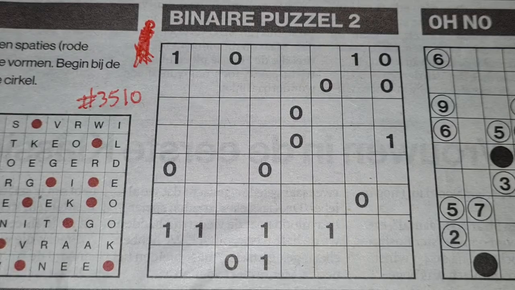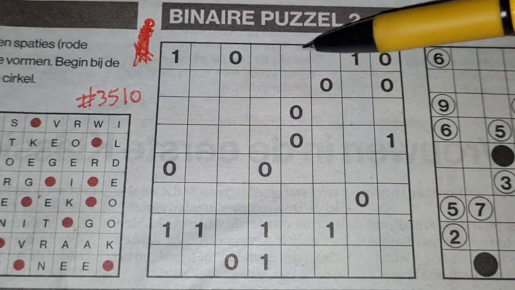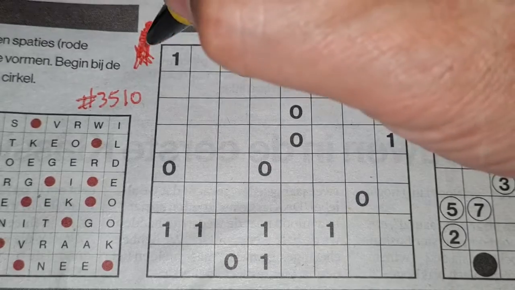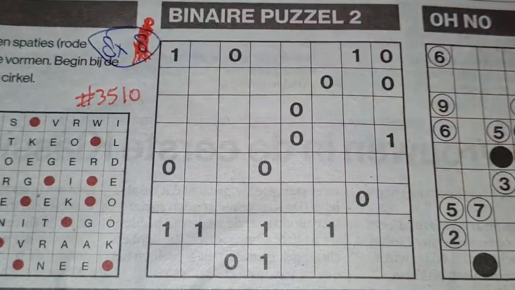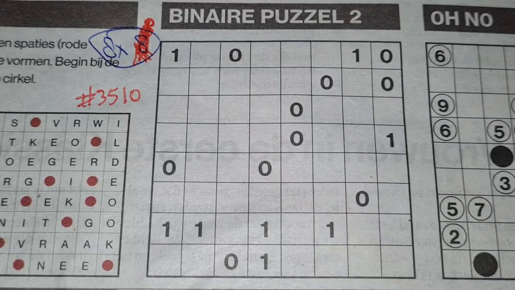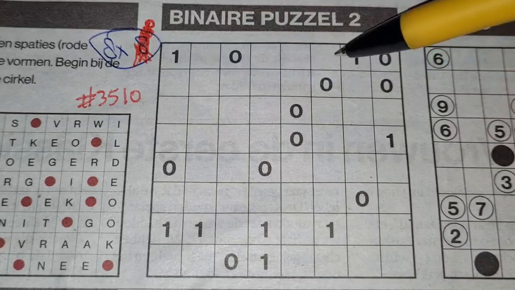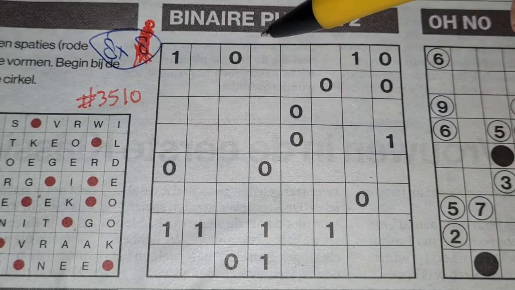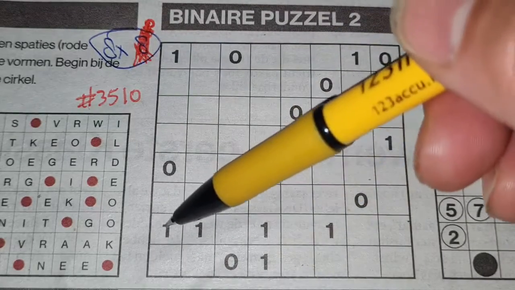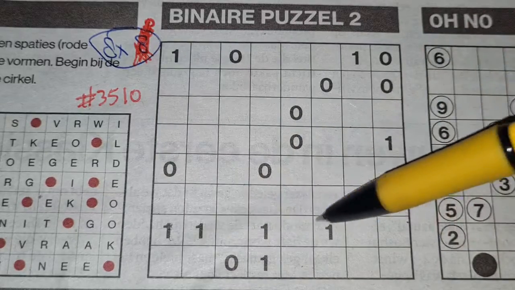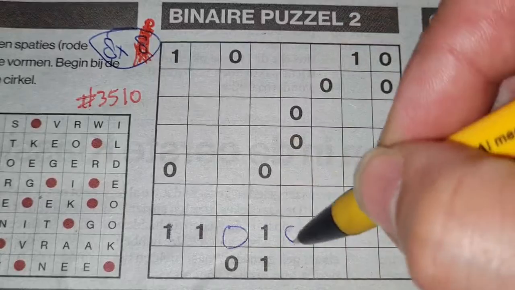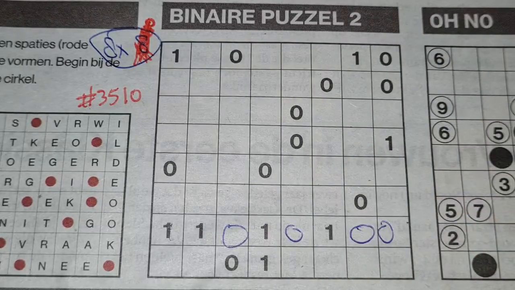Let me count the boxes. 1, 2, 3, 4, 5, 6, 7, 8. It's an 8 by 8 binary puzzle. That means in a column or in a row, there are always 4 ones and 4 O's. Alright, so let's get started.